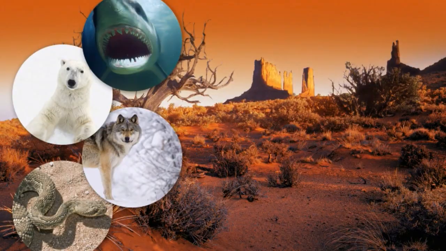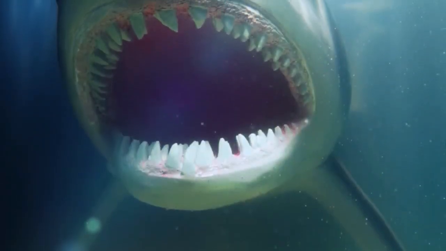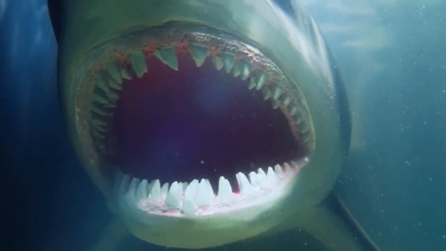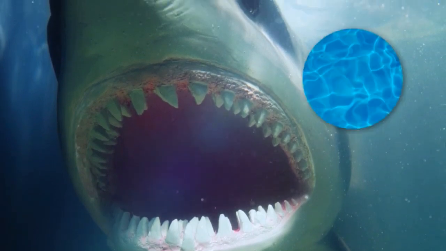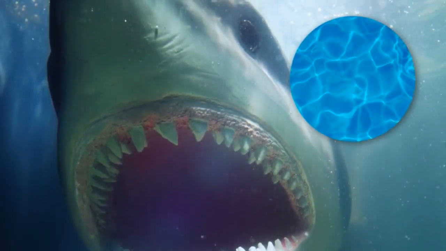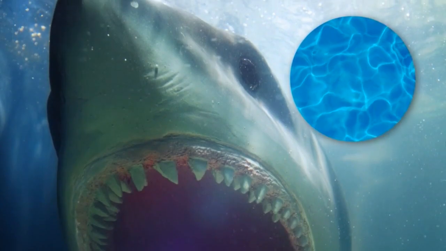Let's look at the shark. It's got big teeth. Those are probably helpful in the desert. But it needs to be underwater all the time. Nope, a shark does not belong in the desert.